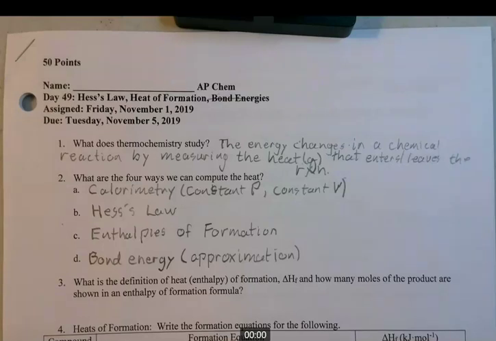Okay, this is day 49. It's Hess's law and enthalpies of formation, or heats of formation. We're not going to do bond energies in this particular lesson. It's Friday, November 1st. This is due on Tuesday. Try to get as much of this done by Monday as possible. It's a fairly long assignment, and we'll add bond energies on Monday and finish up this topic.